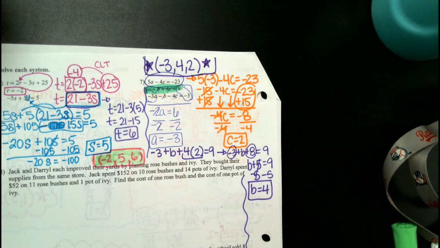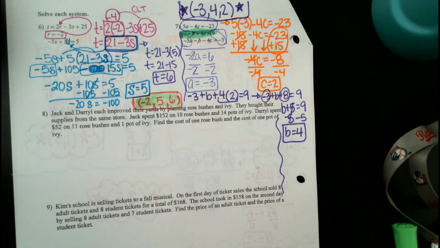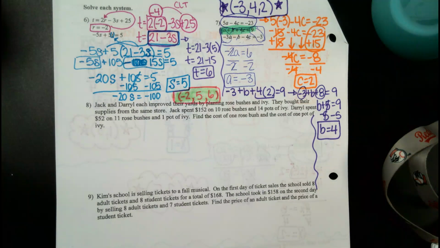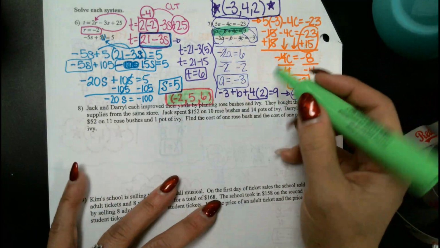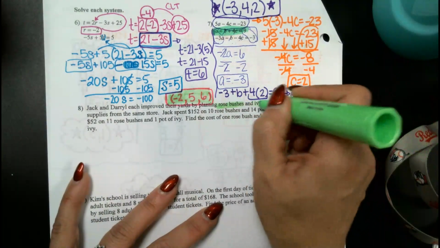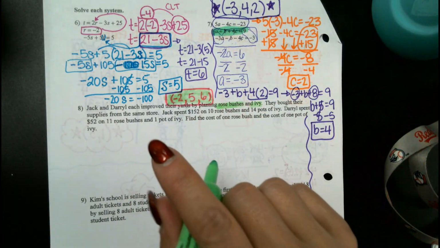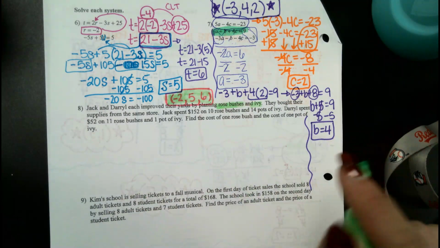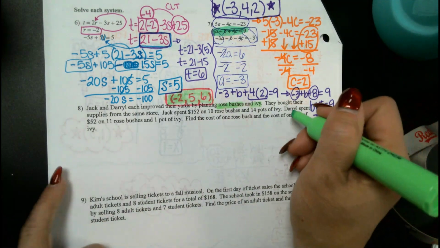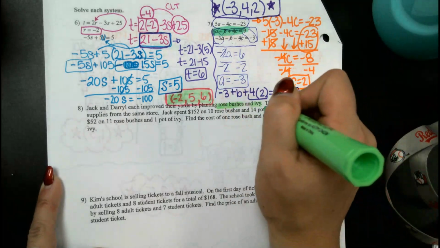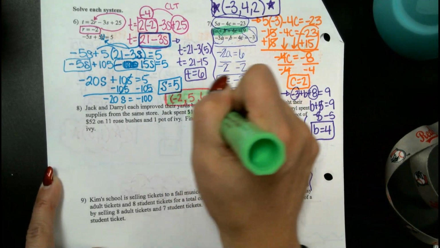Okay, so those are your 3x3s. Problem 8 and 9. Write the equations yourself, but then we're just going to use elimination to solve it. It says, Jack and Daryl each improved their yards by planting rose bushes and ivy. So I'm going to use an R for rose bush and an I for ivy. Okay? They bought their supplies from the same store. So let's look at Jack first.